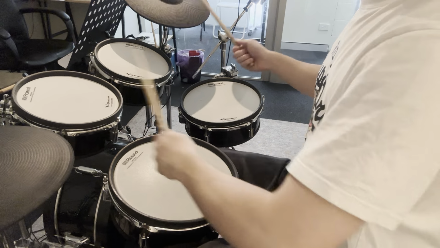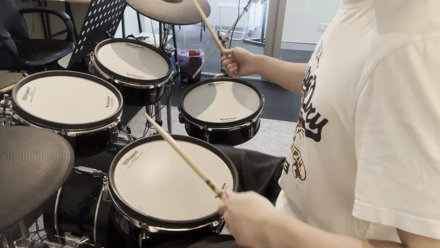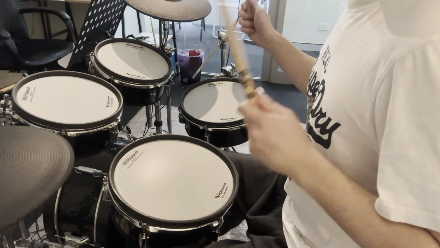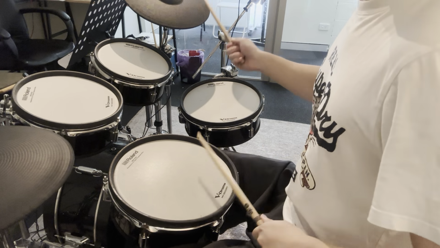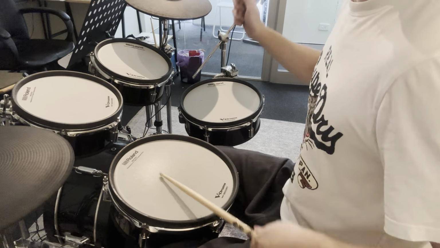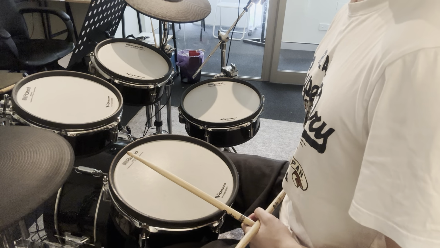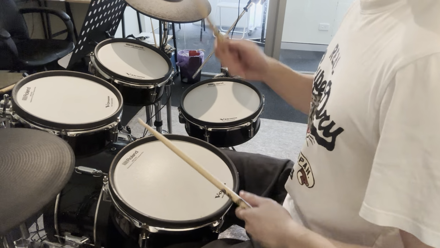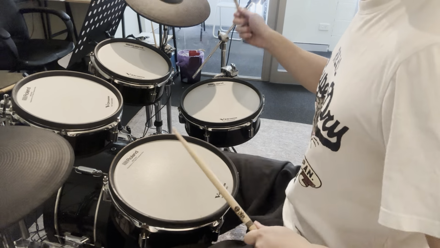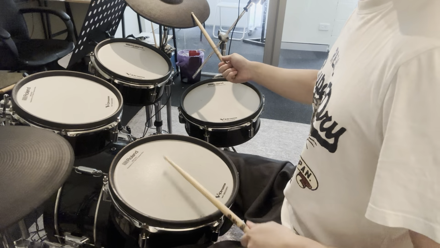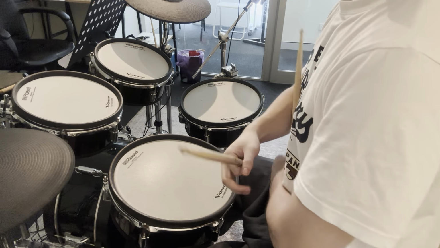So it's 1 and 2 and then 3 and 4 and 1 and 2 and then 3 and 4 and yeah. So that's what we need to know in section B, alright? So 1 and 2 and 4 and 1 and 2 and 4 and yeah. So it's 1 bar once, twice, and we're going to the last line, okay?